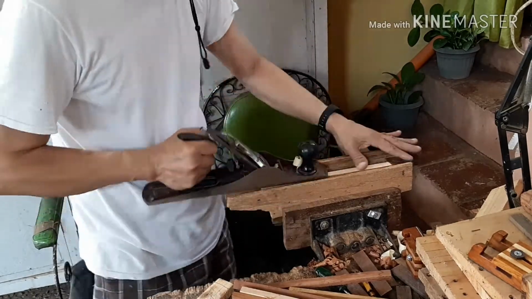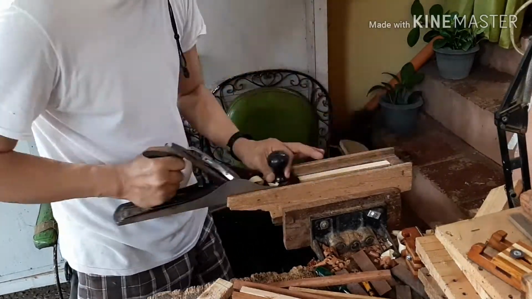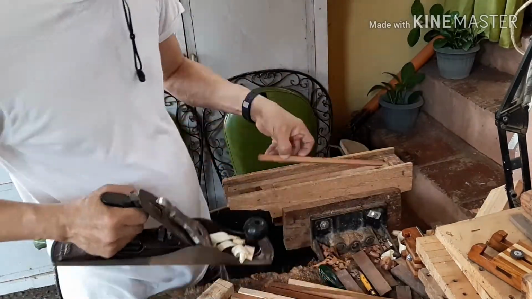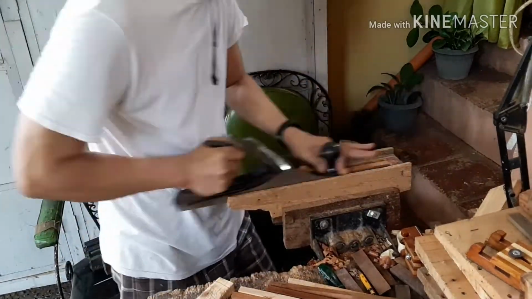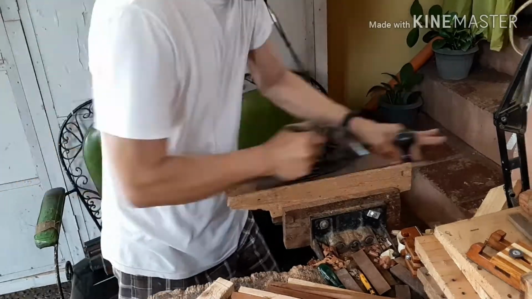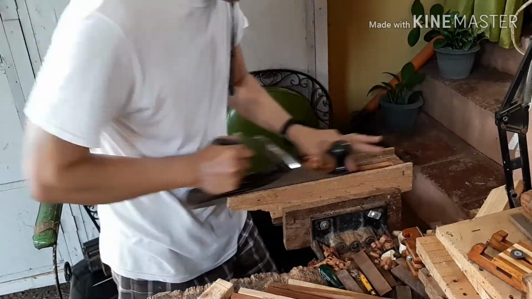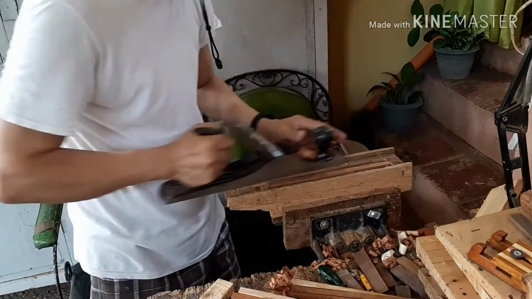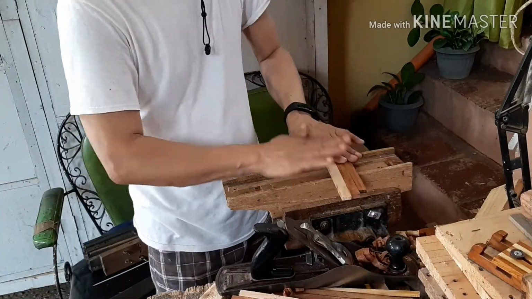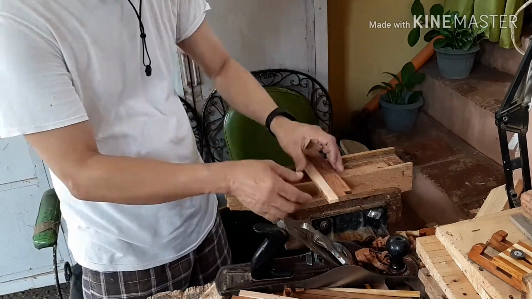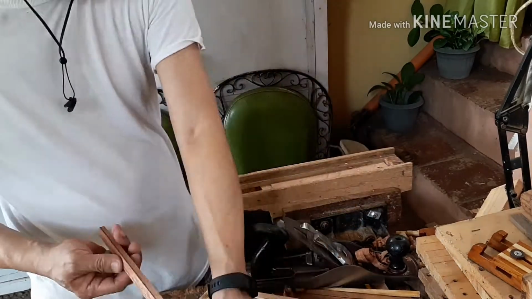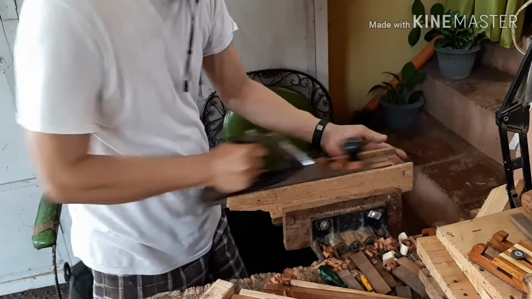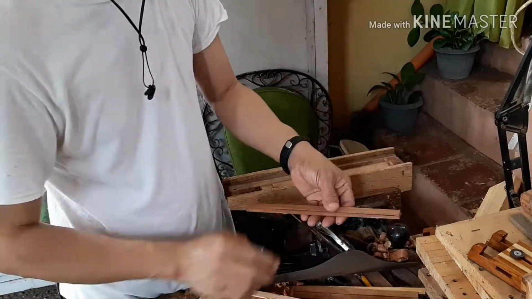I'm using a jack plane. This is very common. I bought it nearly 10 years ago, and I've been using it for some time. I also sharpen my plane blades. I have actually consumed 2 blades already for the plane. The plane blades are normally made in England.